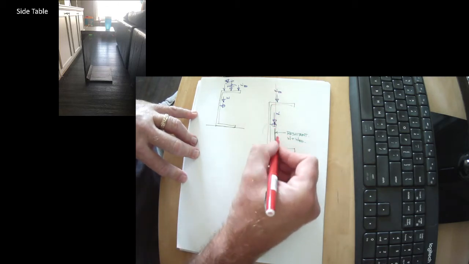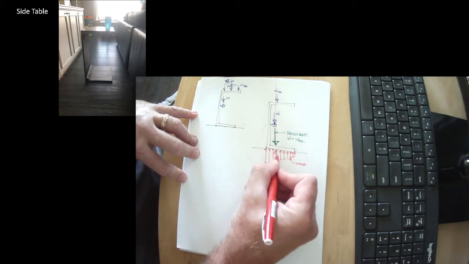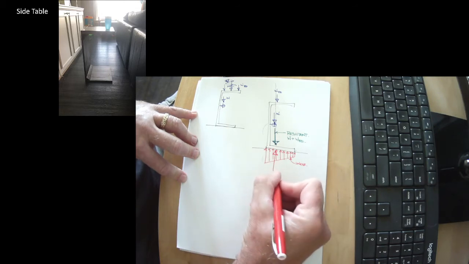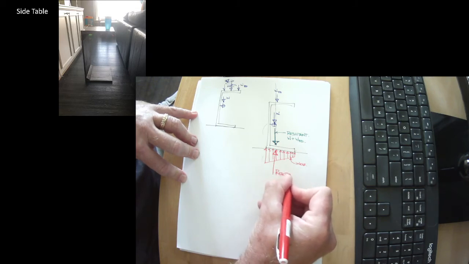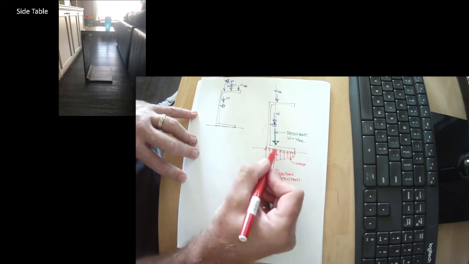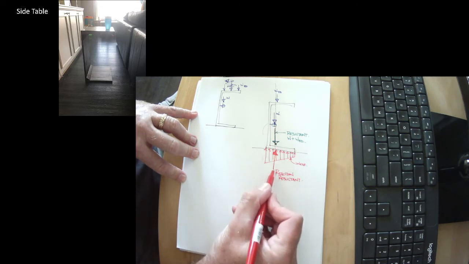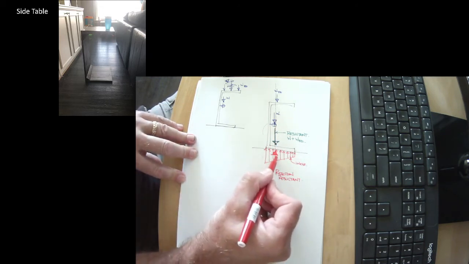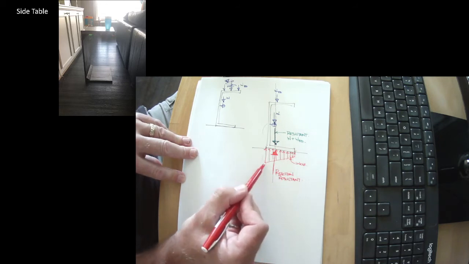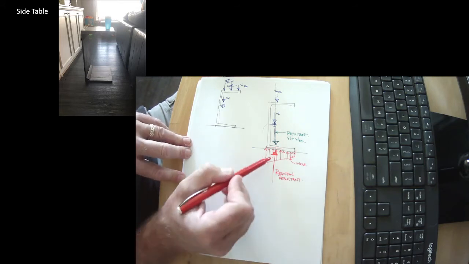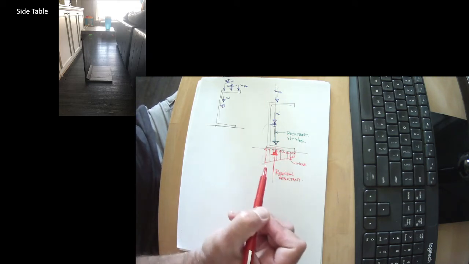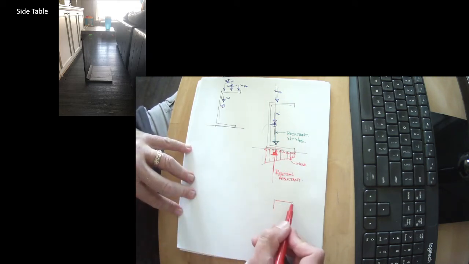We know that the reaction has to line up with the resultant. I'm going to call this reaction. So we know our reaction resultant has to line up with the resultant applied force. And so what we have is an uneven bearing distribution that has to have its resultant lining up with that force. Now, we're not going to talk about how to calculate that.